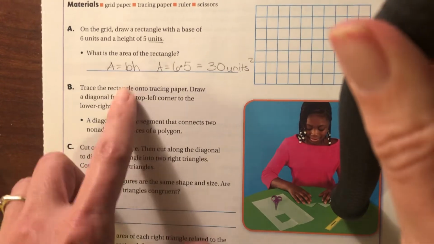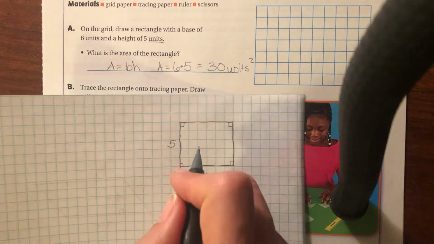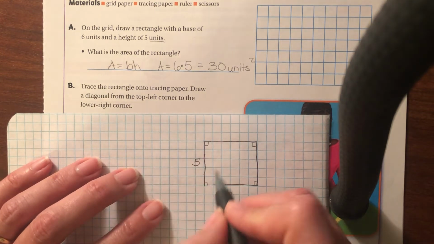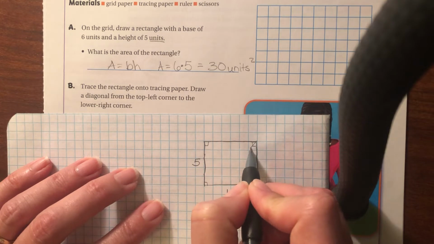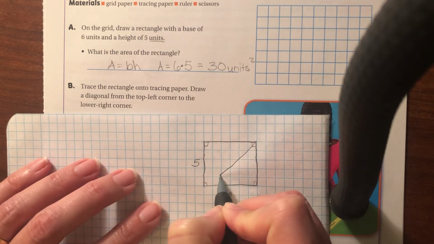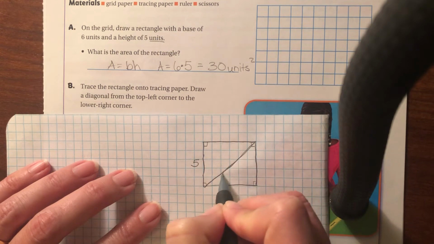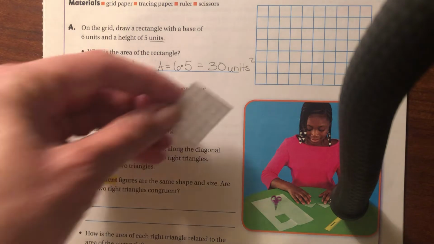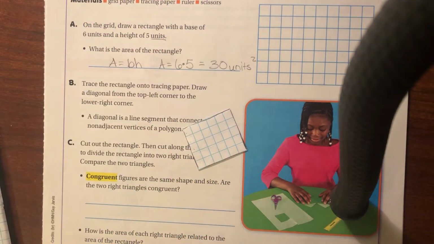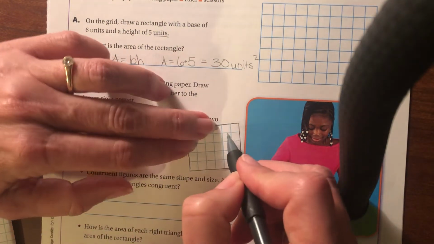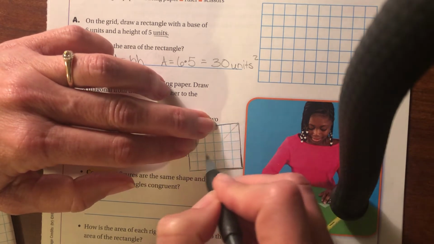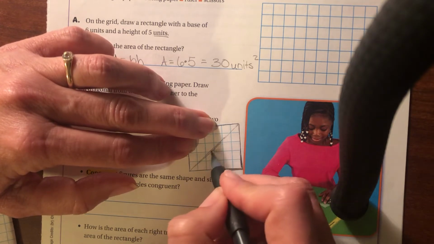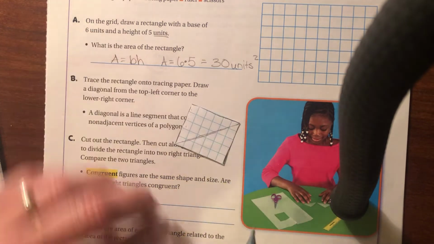Now, they want us to trace the rectangle, but I've already got it here. Draw a diagonal from the top left corner to the lower right corner. Okay, so it should go straighter than mine. There you go, so straight. I'm going to try that again on this one that I've already cut out. Okay, so we've got a diagonal line.